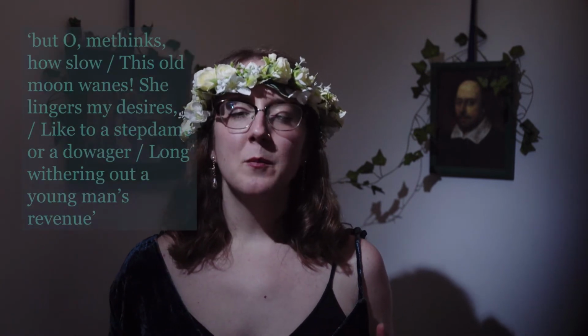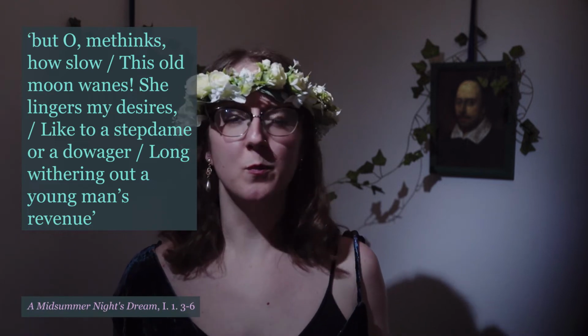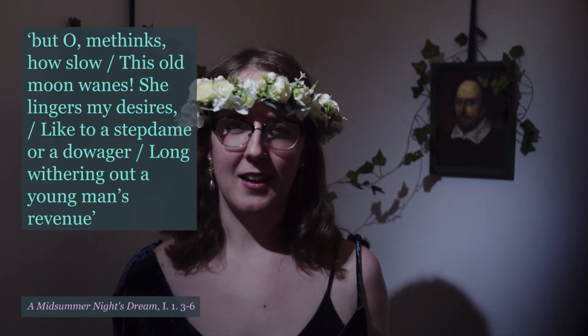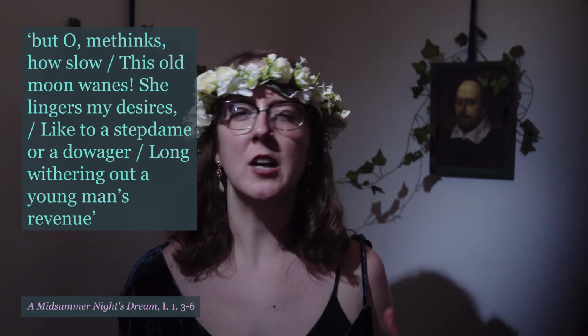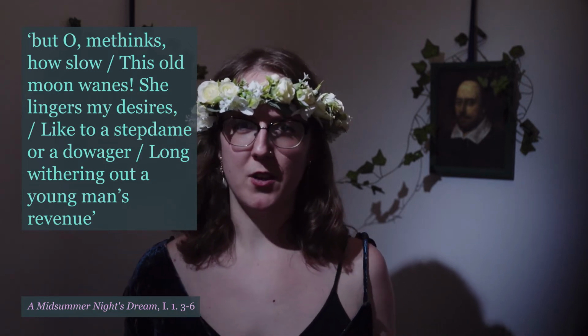In the very first few lines of the play, the moon is presented as getting in the way. So as I've said, Theseus is counting down the days till his wedding by referring to the moon, but he's getting impatient. "But oh, methinks how slow this old moon wanes. She lingers my desires, like to a stepdame or a dowager, long withering out a young man's revenue." So here we can see that Theseus is anxious for the new moon and the night of his nuptials. But if we take the moon to be Elizabeth, there's an added layer to take into account. The moon / Elizabeth is taking too long to wane, i.e. die, and leave the throne vacant.